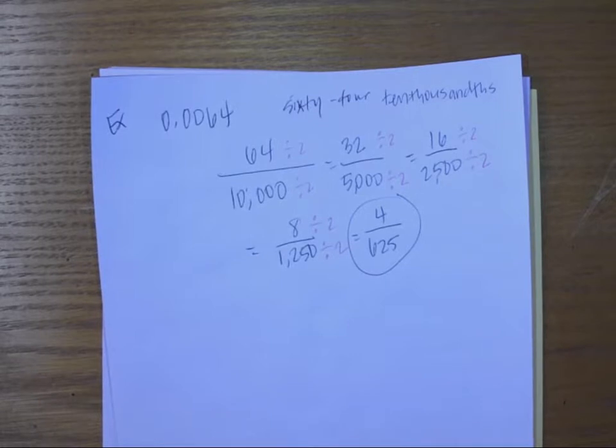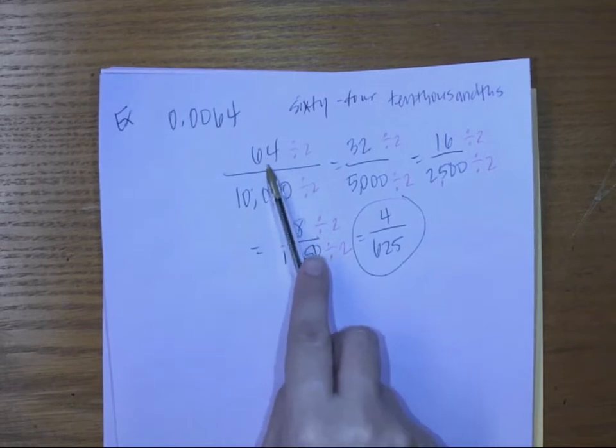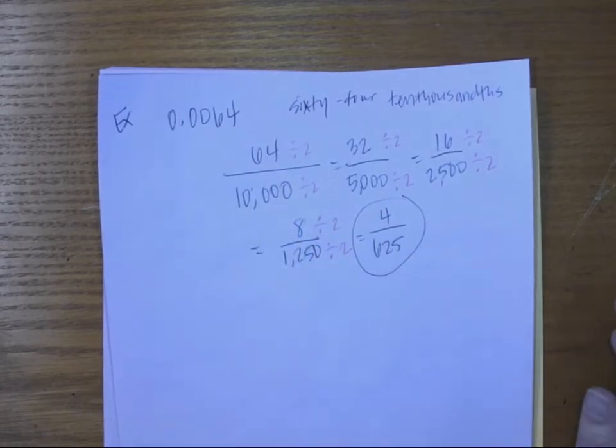Okay, so you could also find the greatest common factor of those two numbers and divide by the greatest common factor, and you wouldn't have to divide so many times. The greatest common factor of those two numbers is 16, and so if you just divided by 16 first, you end up here.